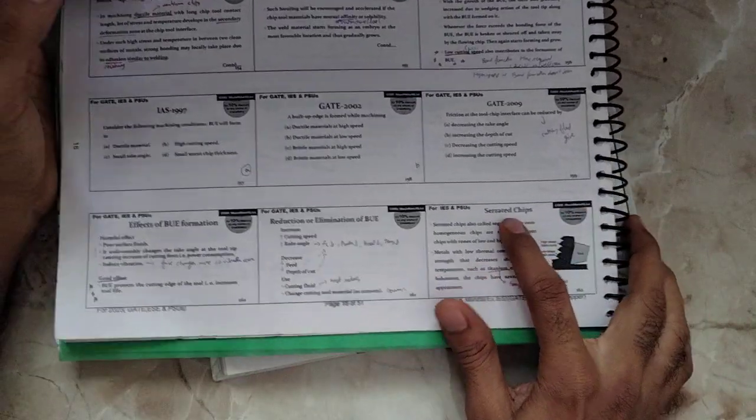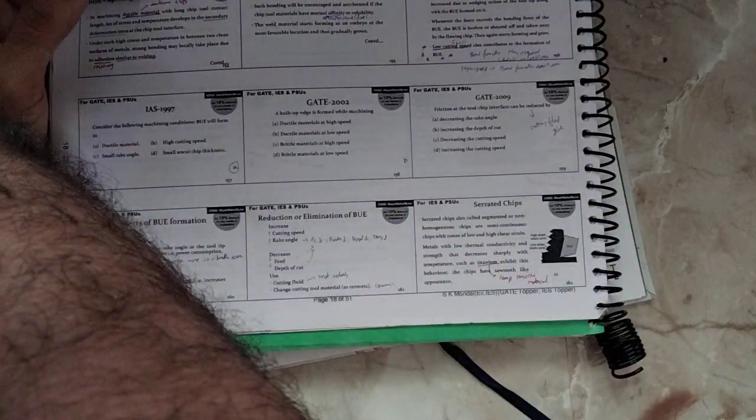So the effects of build-up edge: poor surface finish, unfavorable change of rake angle, and power consumption so high, and definitely induces vibration. So build-up edge protects the cutting edge and tool life increases definitely, but sometimes it may also deplete. So serrated chips. Okay, I'll just show you.